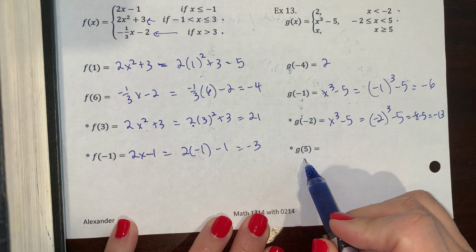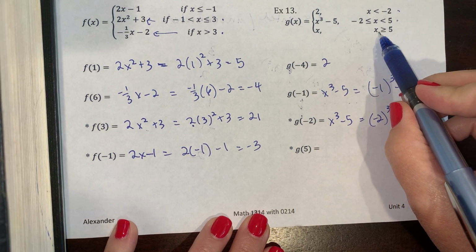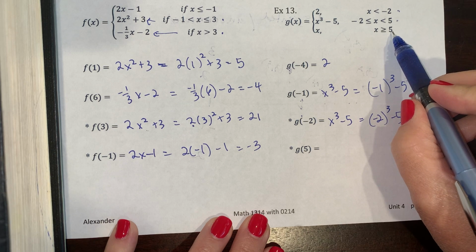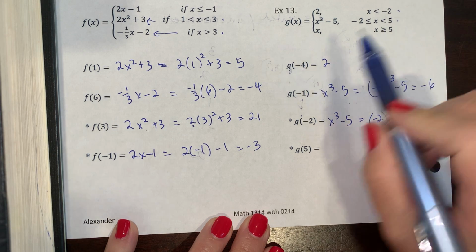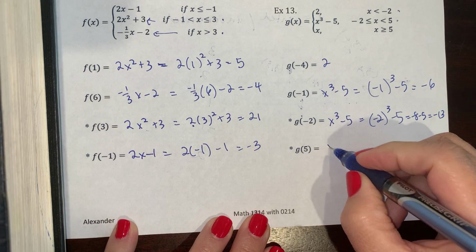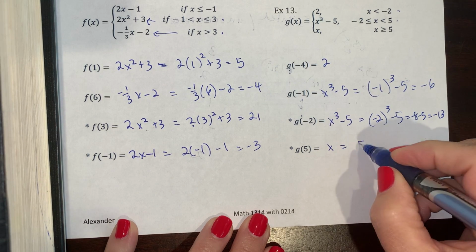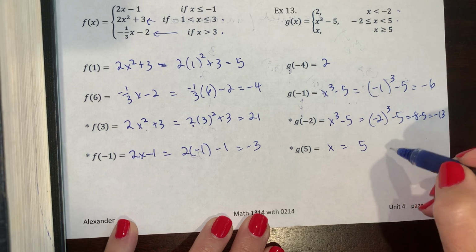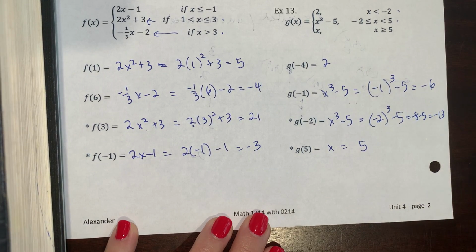And then g of 5. Okay, so x greater than or equal to 5 just means that it's going to equal x. So I'm going to plug in x, plugging in a 5. So this one equals 5. That one's kind of weird and tricky.